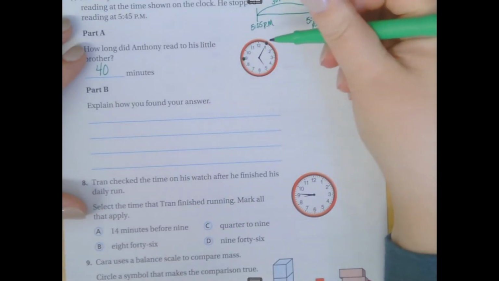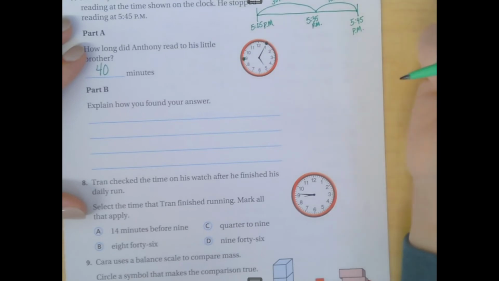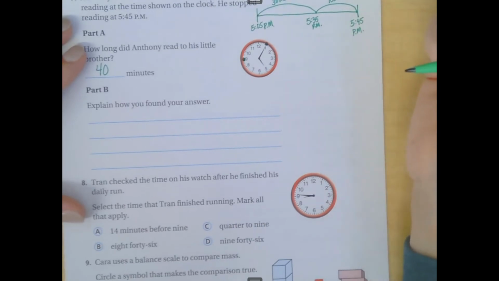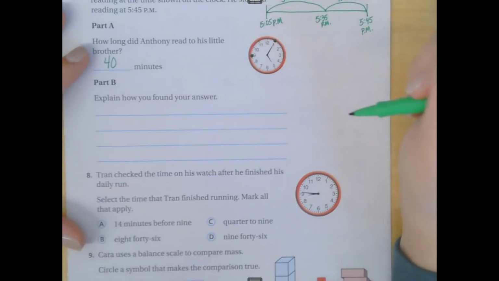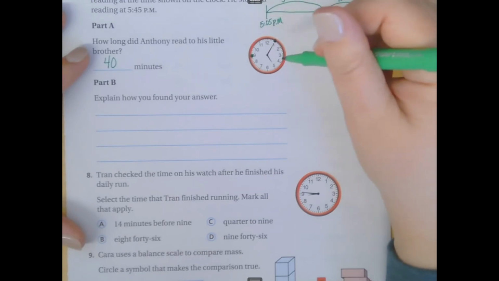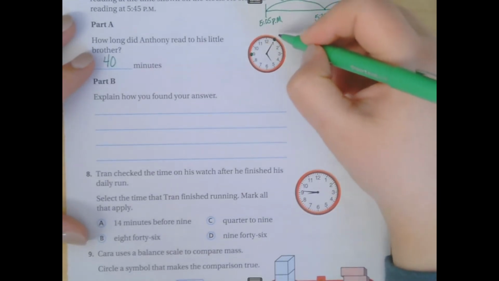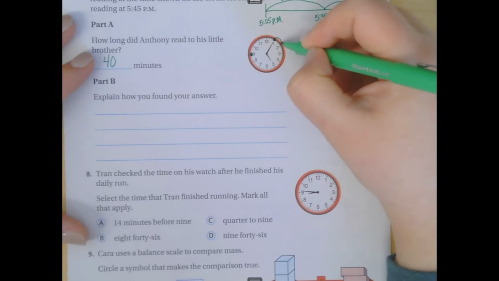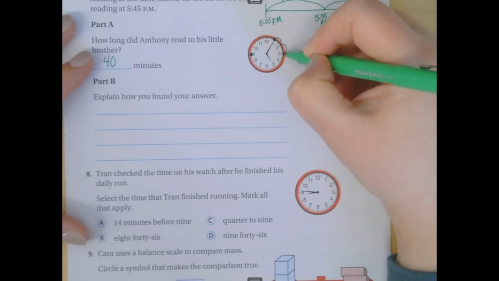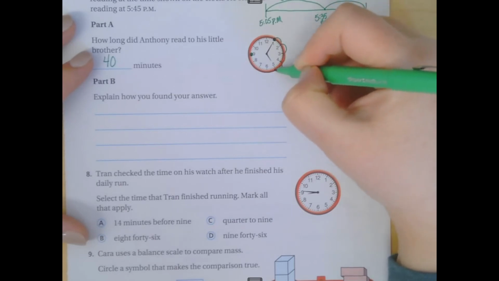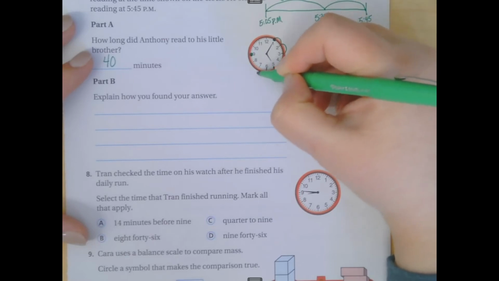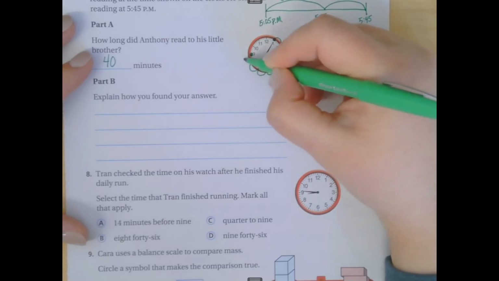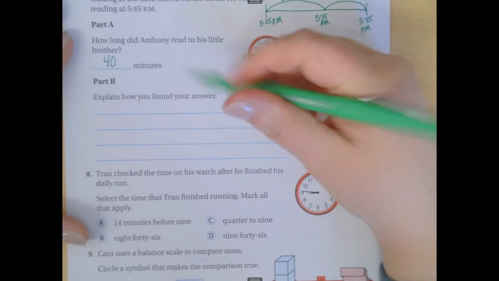So I'm going to jump and make flower petals to show my 5-minute increments until I get to my ending dot, and then I'm going to add those up. All you got to do is count by 5. 5, 10, 15, 20, 25, 30, 35, 40. And we got the same answer.